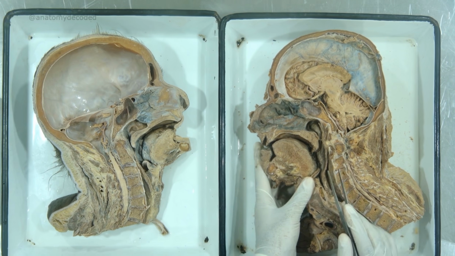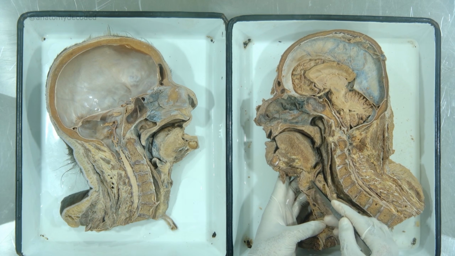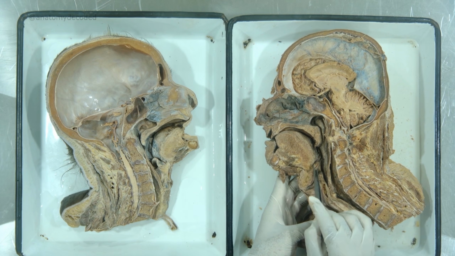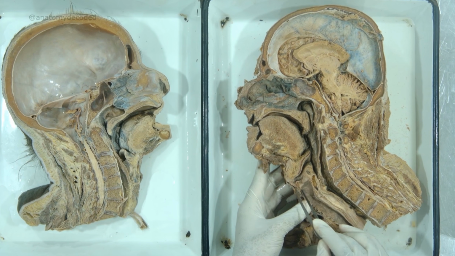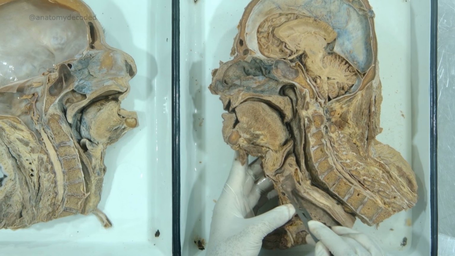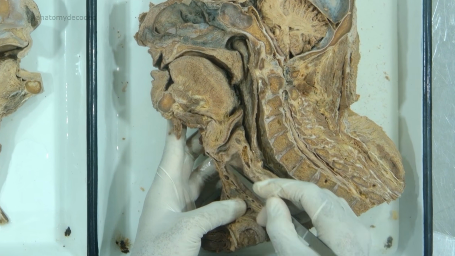Then as we come down here, we can see this is the larynx part, this is the epiglottis. Then there is a cartilage here called the thyroid cartilage. Then there is the cricoid cartilage. Then the larynx continues as the trachea.